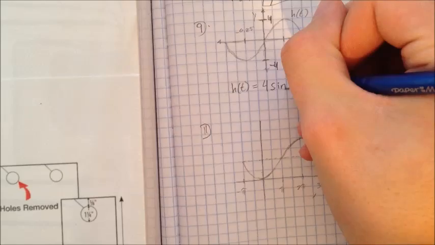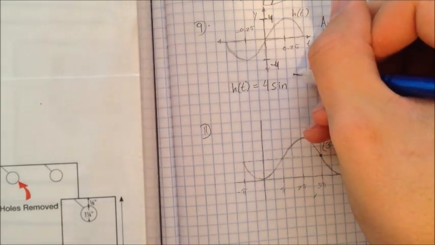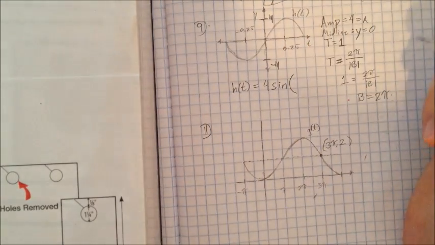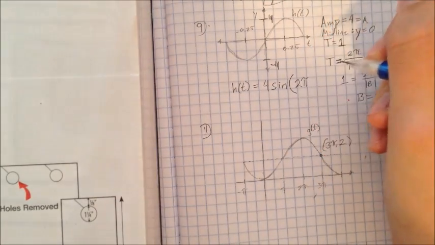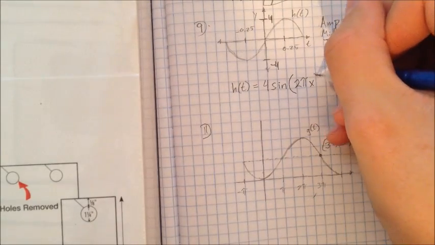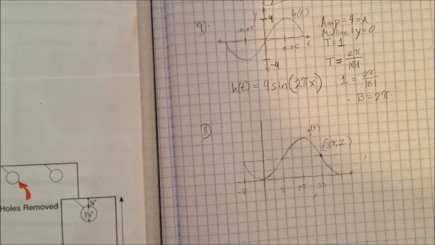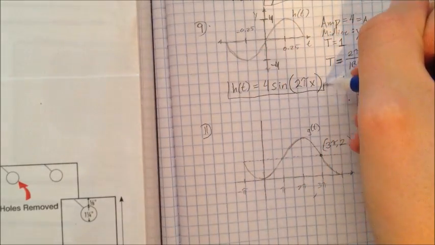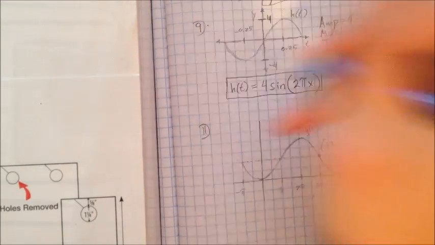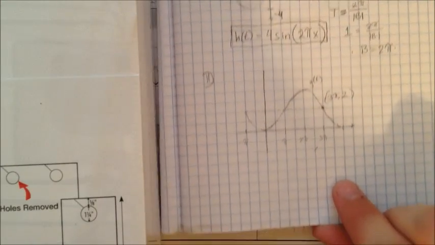sine of 2 pi x. And that would be how we get this formula. And if I check the answers, I see that that is what the back of the book has listed. And so this would be our formula for h of t. All right, so now let's move on to number 11.